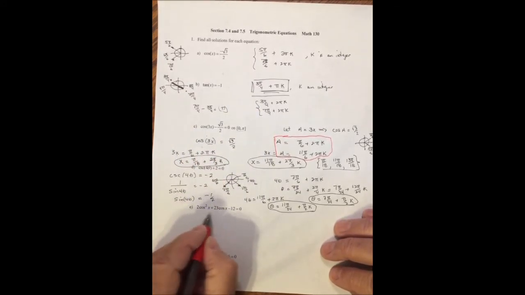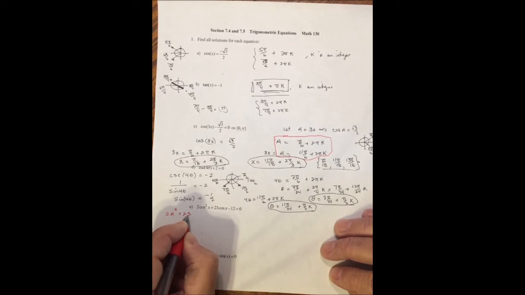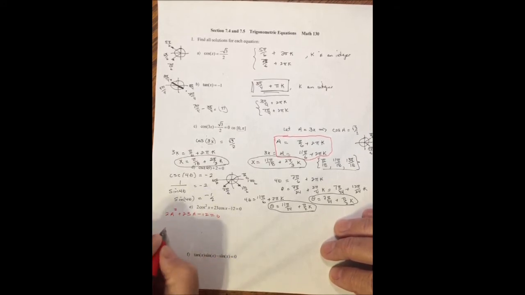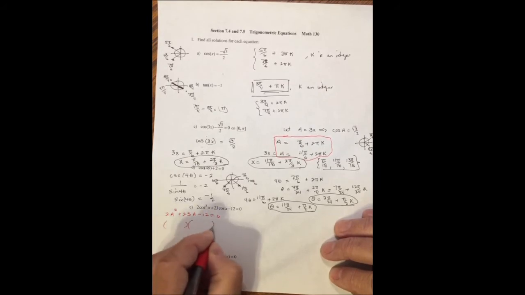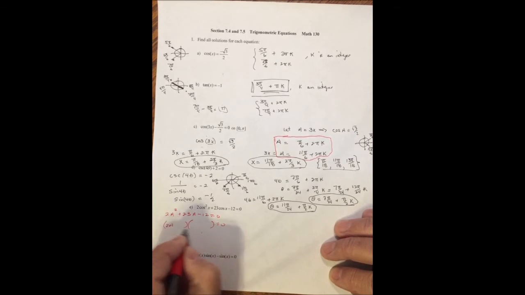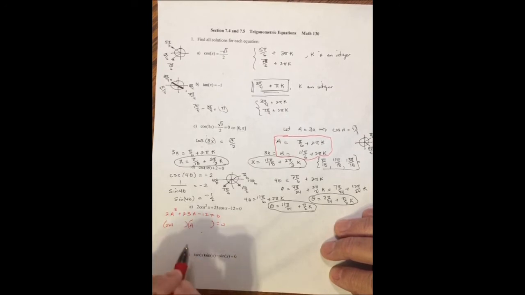Now, look at this. If I had this problem, 2a squared plus 23a minus 12 is 0, then I would just factor this. I would get a 2a and an a. Now I need the factors of 12, which are going to add up to 23 in this case.